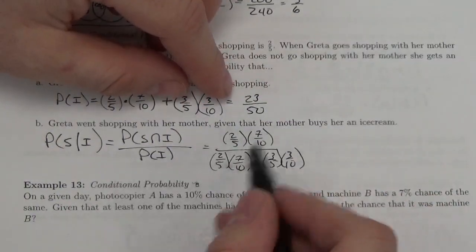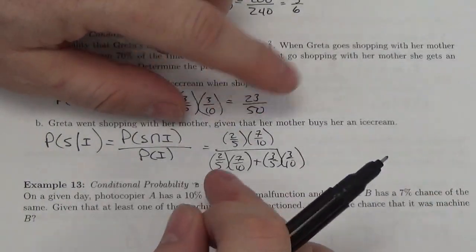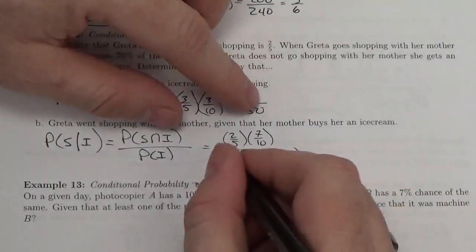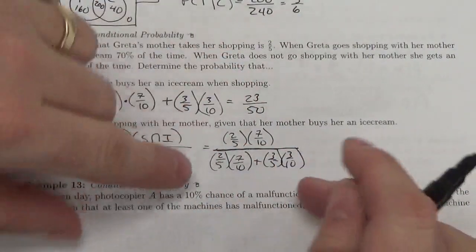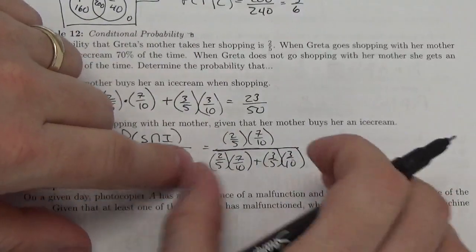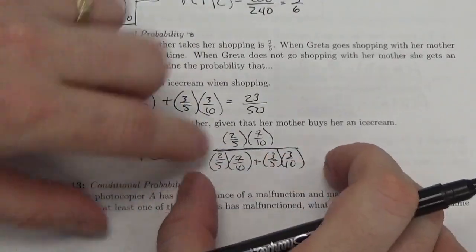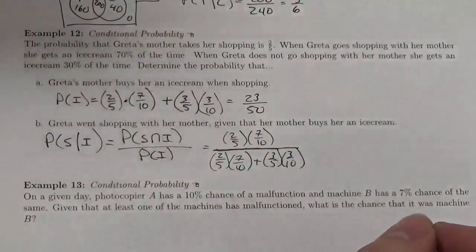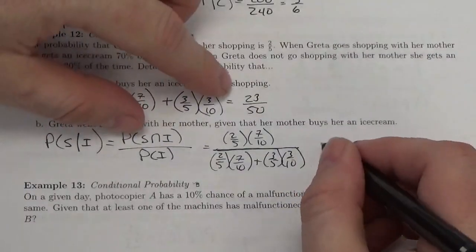Please don't cancel those. Please don't cancel. They are the same. They look the same here. But because of the division line right here, there's an implied set of brackets. I need to do this addition before I can do any kind of canceling there. So please don't do that. So we want to evaluate this.